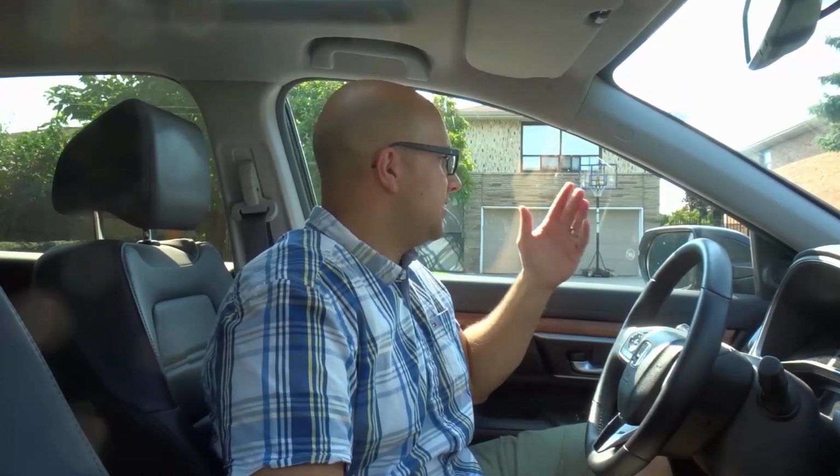Very simple and straightforward. The next thing that you want to do as you're approaching the turn is check your rear view mirror. Whether you're turning right or left, you should be checking your rear view mirror. Then you're going to check your side mirror on the side that you're turning towards. If you're turning right, check your right side mirror. If you're turning left, check your left side mirror. Then do the same thing with your side blind spot. If you're turning right, check your right blind spot. Turning left, check your left blind spot.